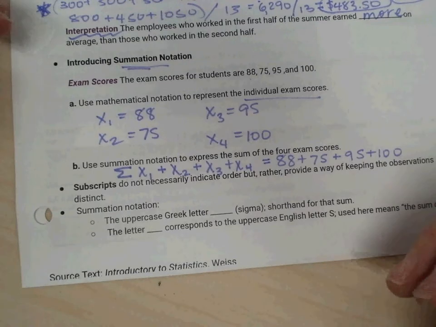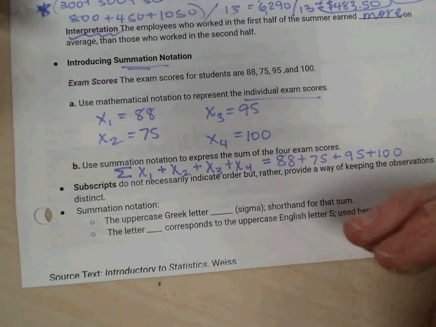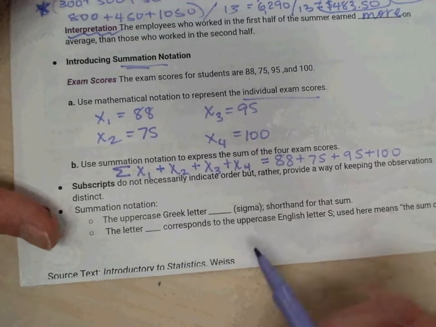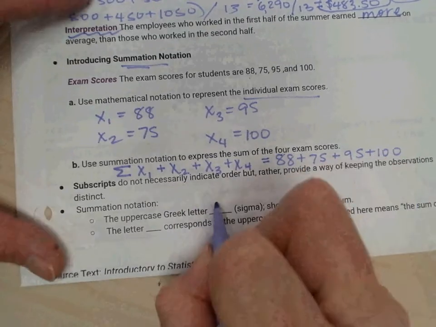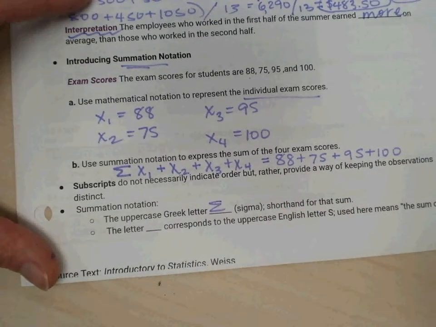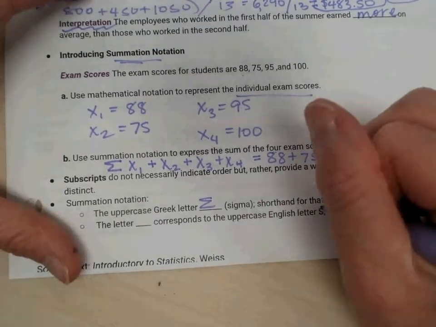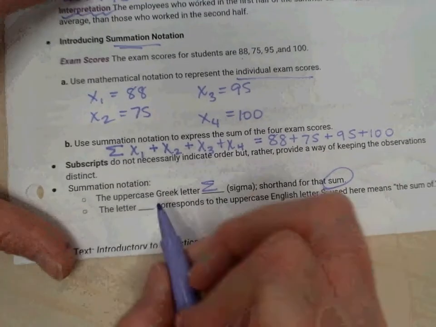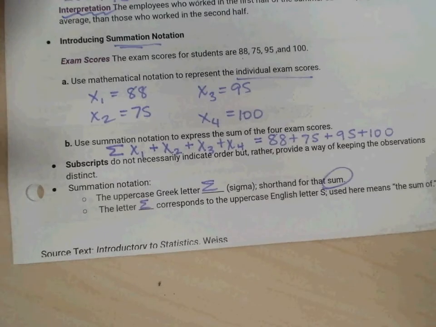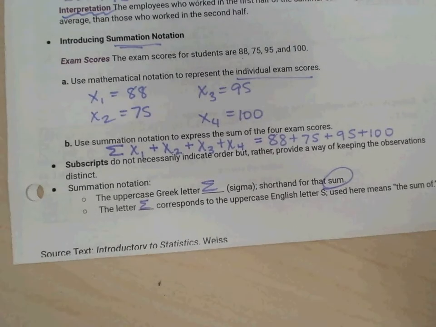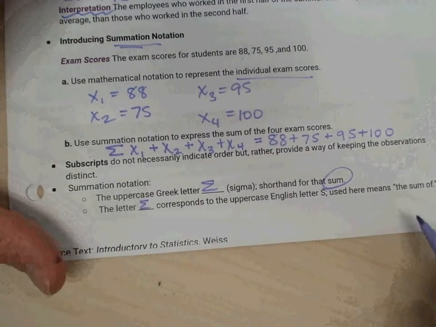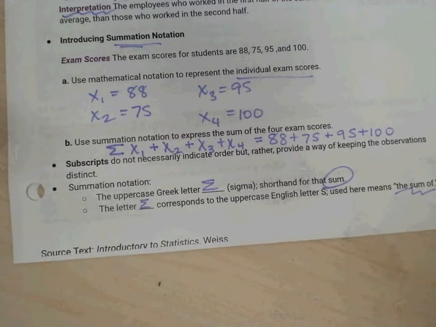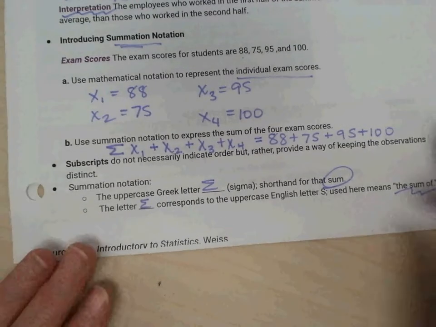Just to reinforce that same process, summation notation uses the uppercase Greek letter sigma, shorthand for the sum. The letter sigma corresponds to the uppercase English letter S, and used here it means, literally translated, the sum of.